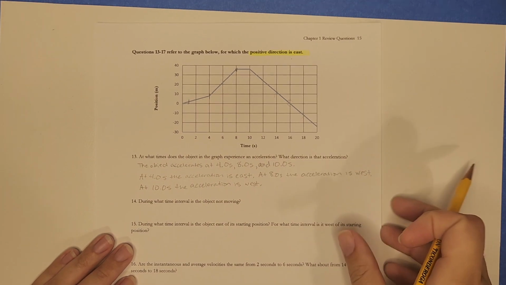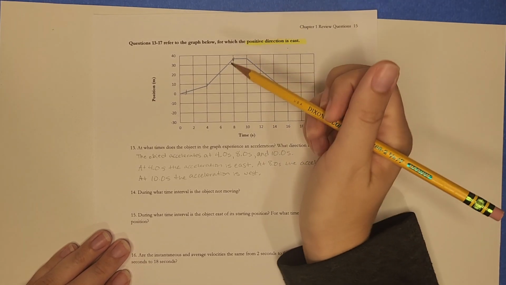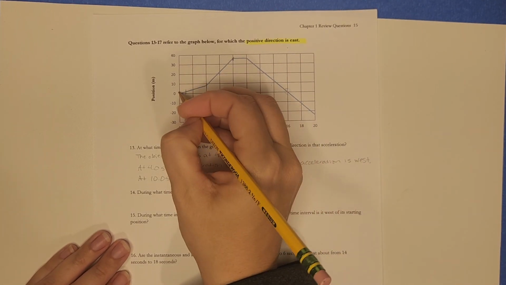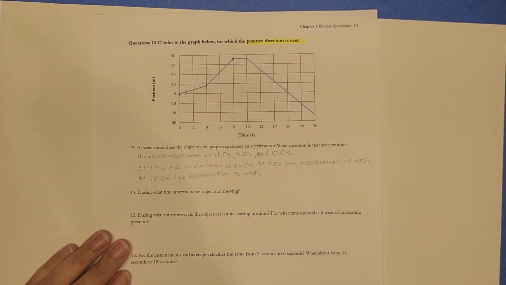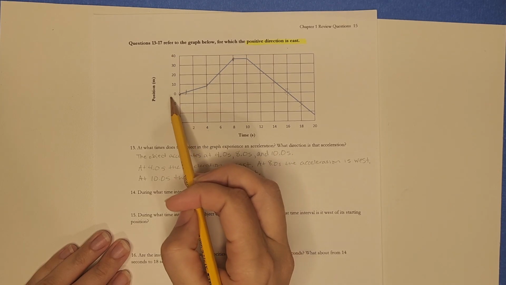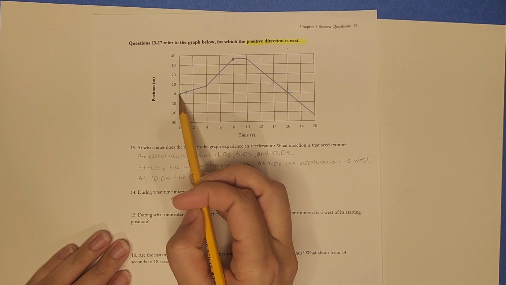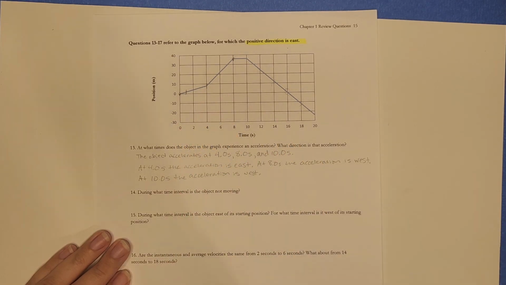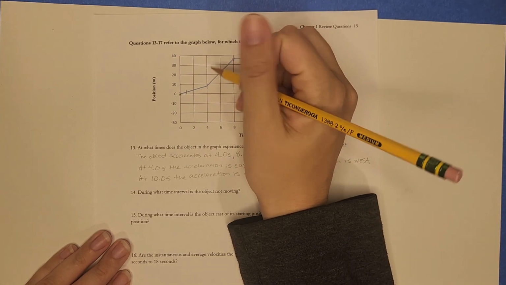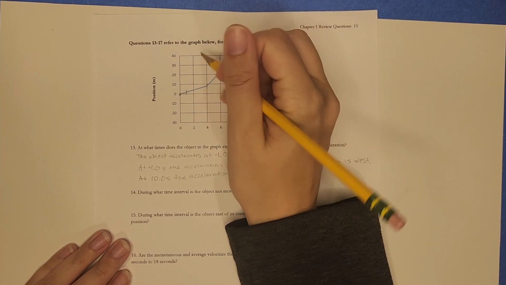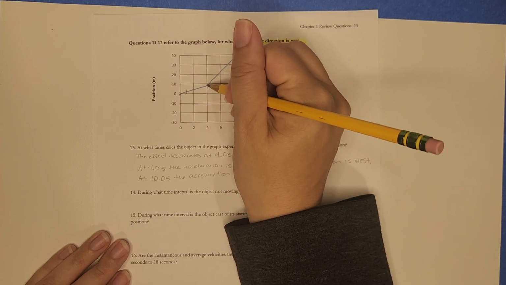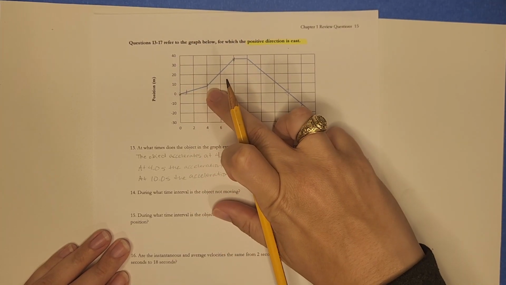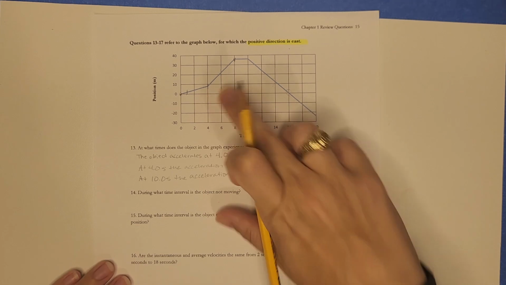I'm going to use the point here, a nice easy one to use, where my time is 0 and my position is 0. And then I'm going to use the value at 4 seconds. I'm estimating that the position at 4 seconds is about 8 meters.